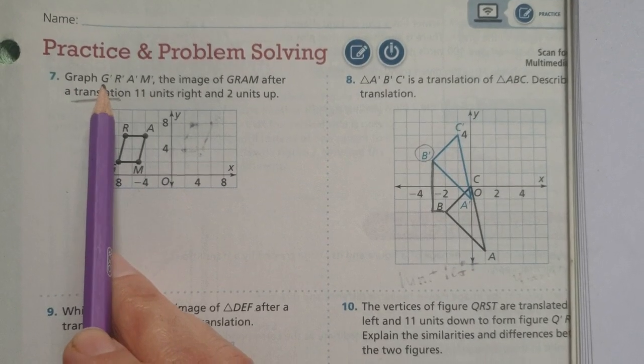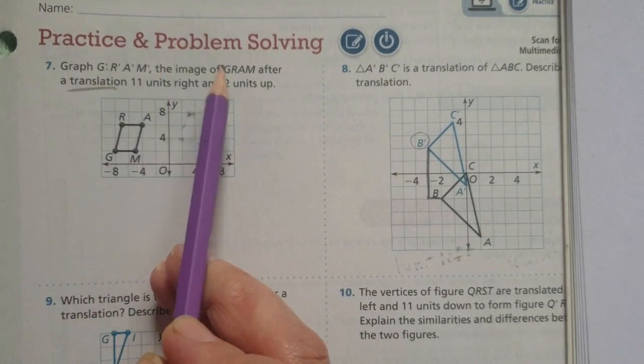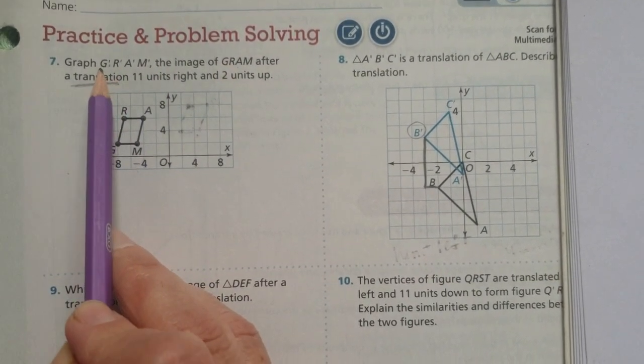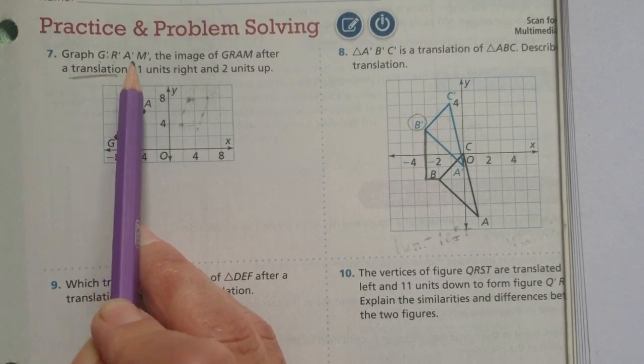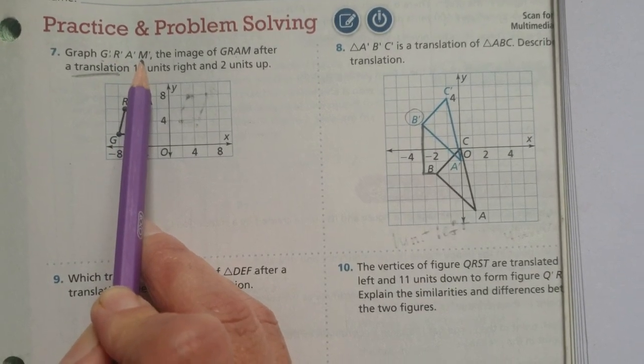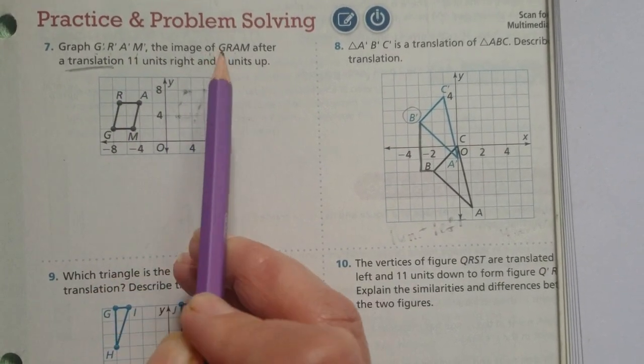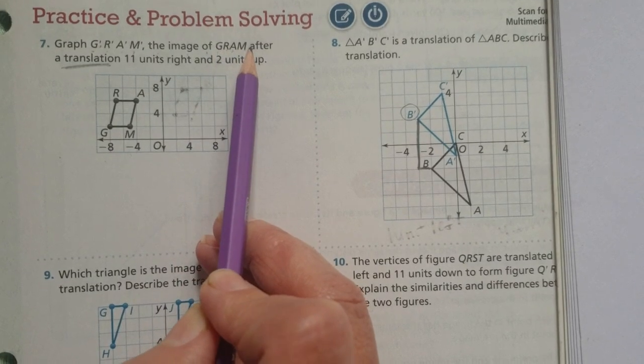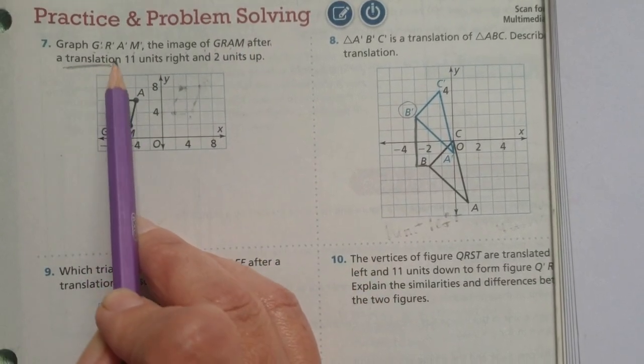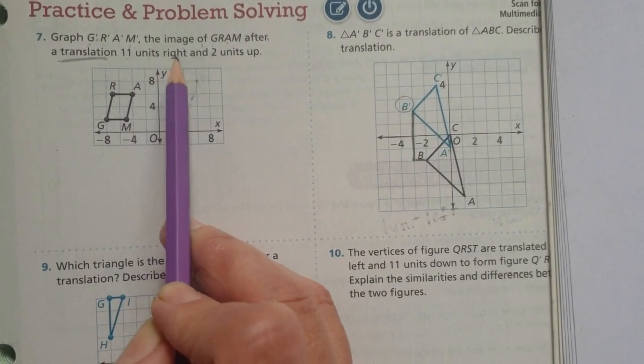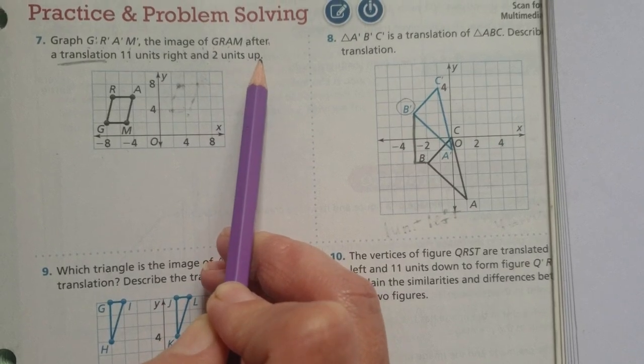Let's read the question first. Graph G prime, we call the picture of any shape prime: G prime, A prime, R prime, M prime. The image of the shape GRAM after a translation 11 units right and 2 units up.